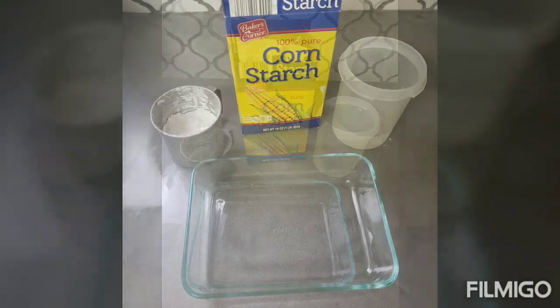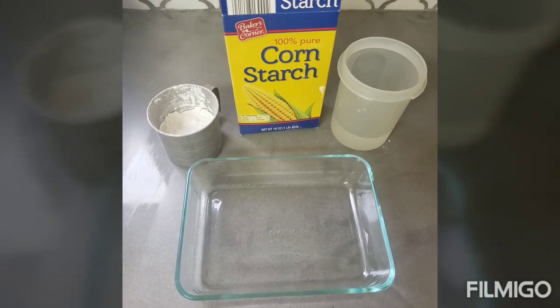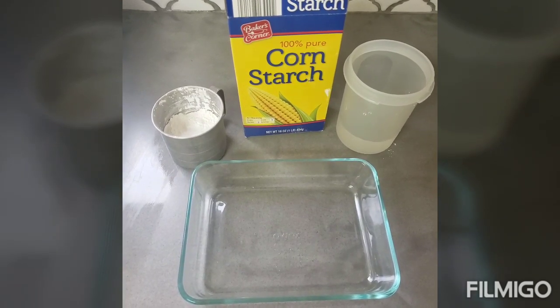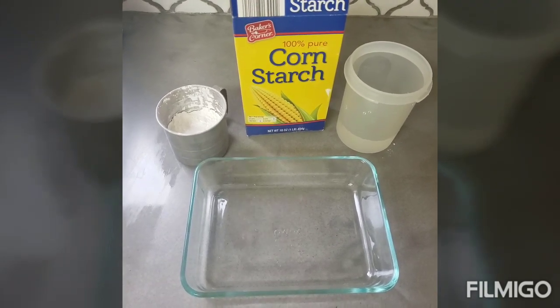So this is a cool demo to show how fascia is thixotropic. Bonus, if you have kids at home from school, you can use this as some sensory play for them after as well, because they love playing with it.